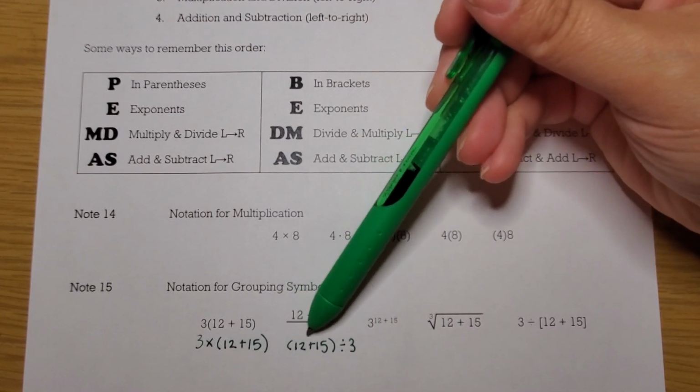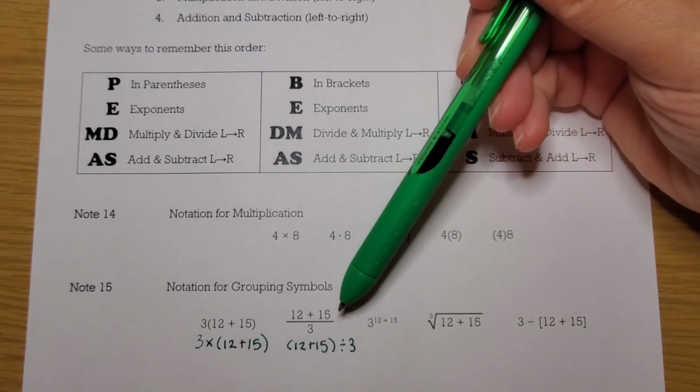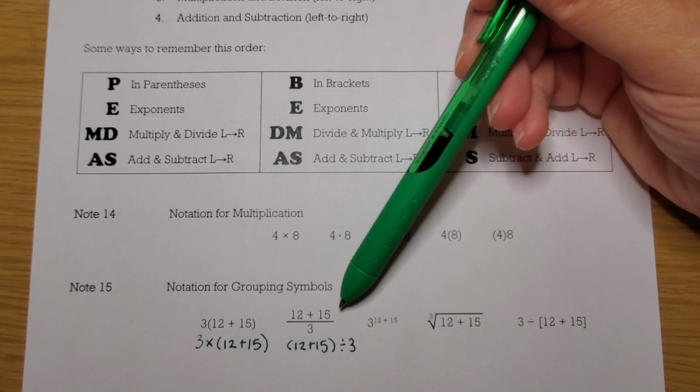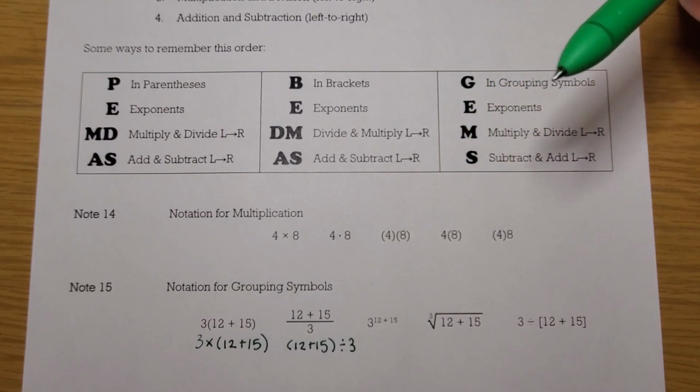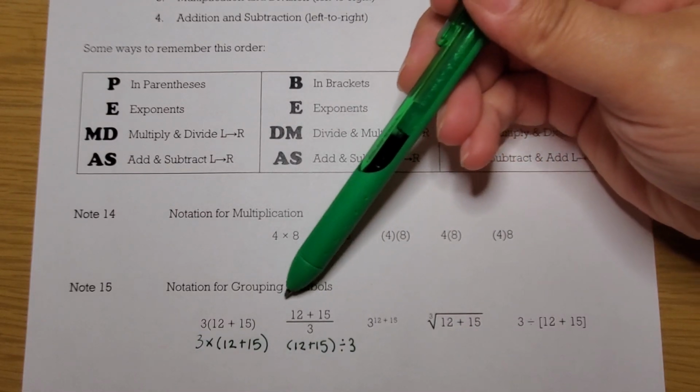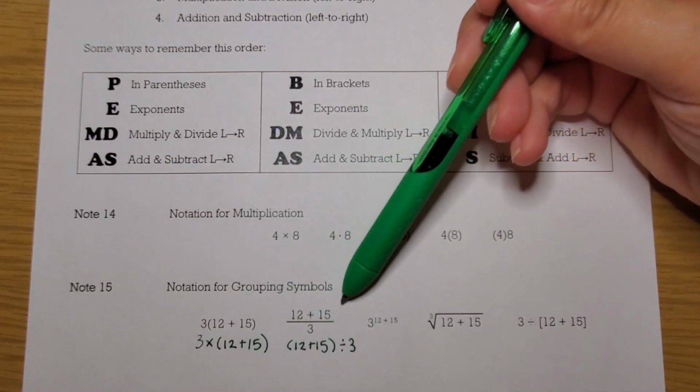Expressions like this are really common in a statistics class. For example, you have to find a thing called a z-score or a mid-range, and those formulas look kind of similar to this shape.